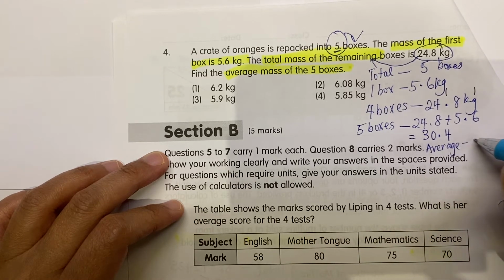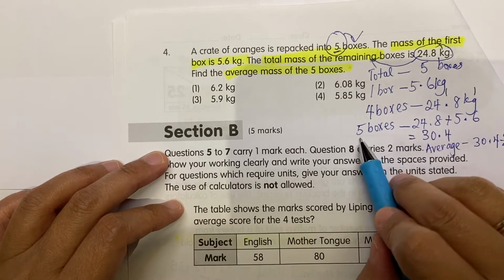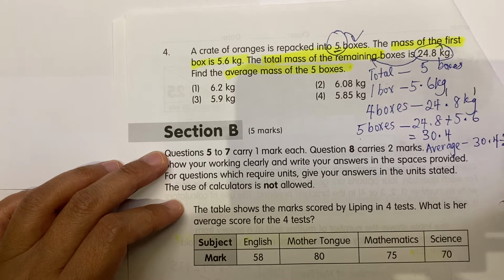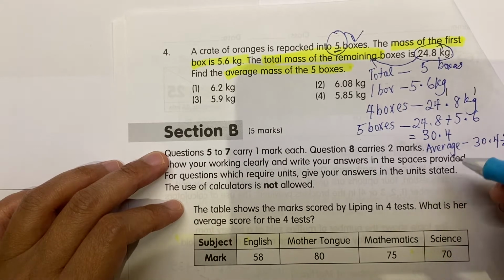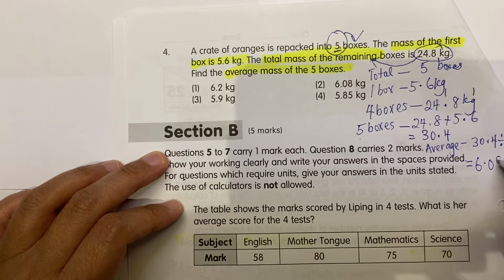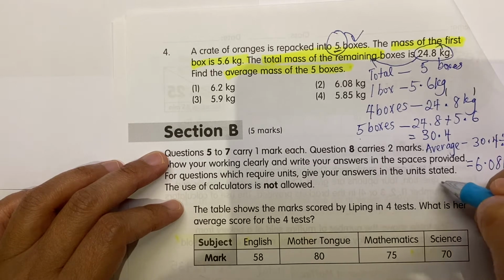So here it will be 30.4 divided by the total number of boxes, and that's 5 boxes. So your answer will be 6.08 kilogram. So the answer for number 4 is 2.